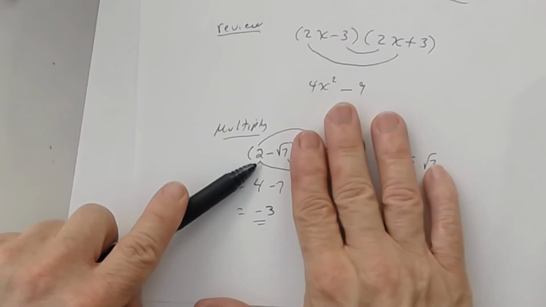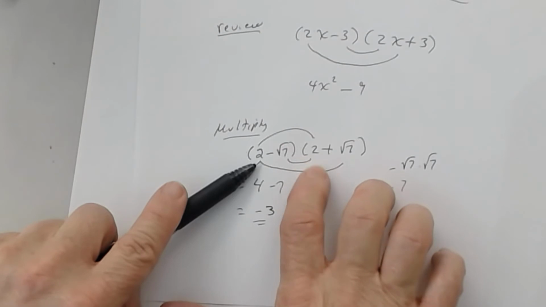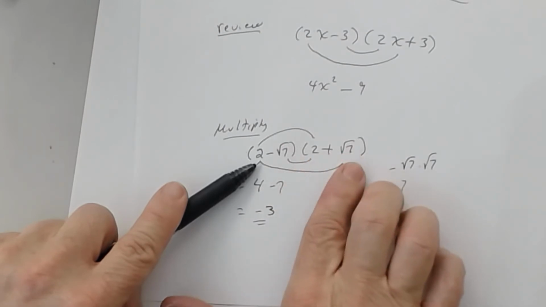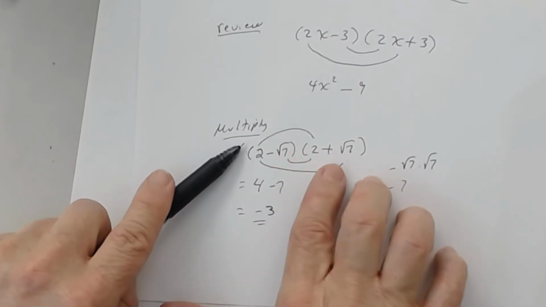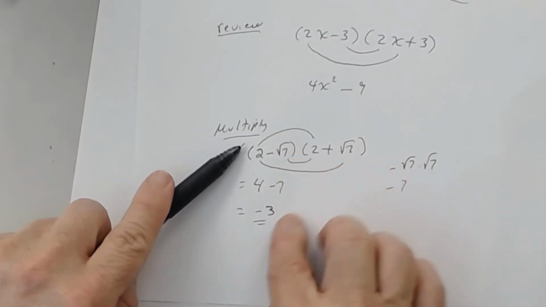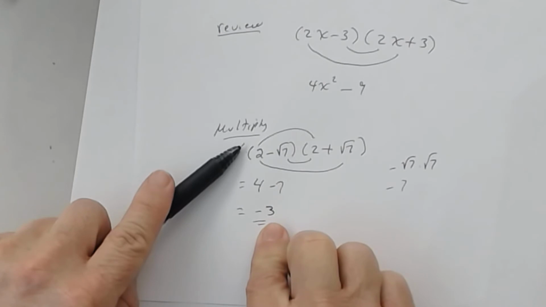Remember that? So we are going to call it opposite. But I did multiply by a binomial where the first term was still the same, but the last term was the opposite of the last term here. And I ended up with what kind of number? Rational number.